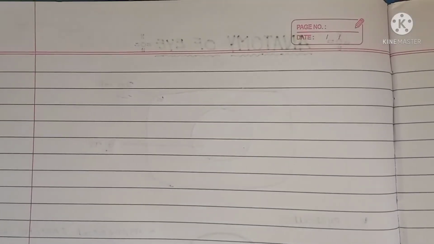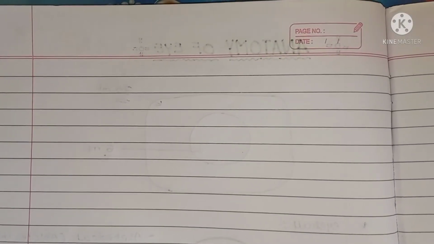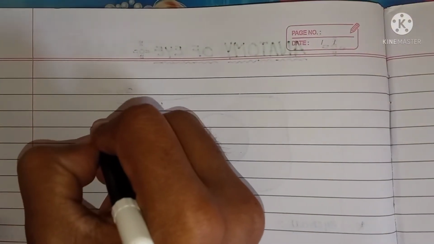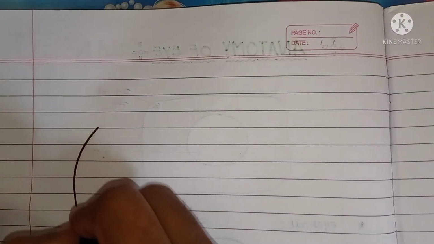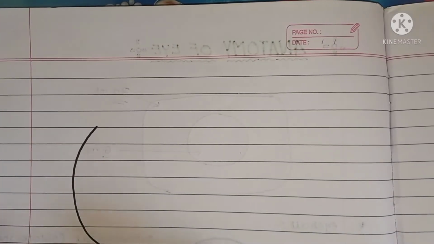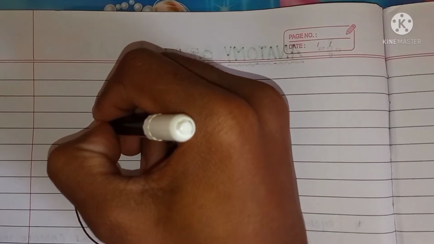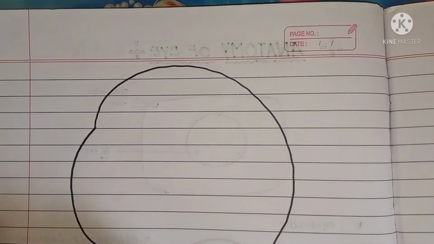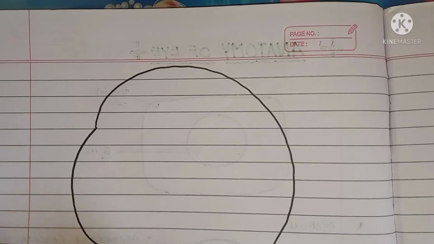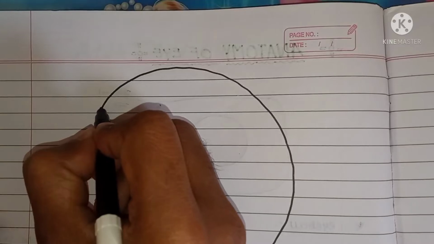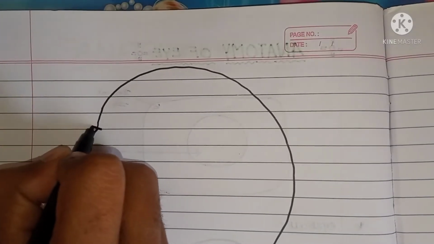Now let's see the outer layer. So first of all, we will draw an eyeball. We are drawing the outer layer. So this is our cornea. This is our sclera, and the junction between the cornea and the sclera is known as the limbus.